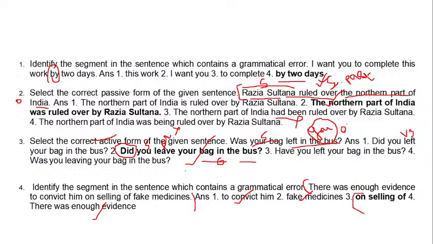So what is wrong is this, "on selling of", right? There was enough evidence to convict him on the sale of fake medicines, or to convict him for selling fake medicines. This entire portion is wrong. We can't use this. There was enough evidence to convict him for selling fake medicines.